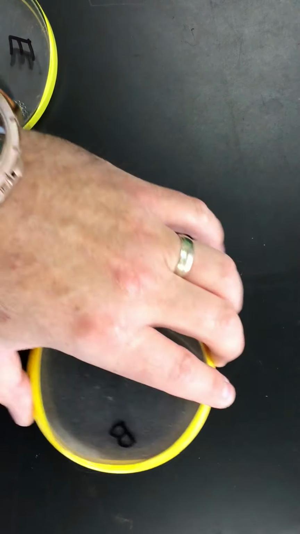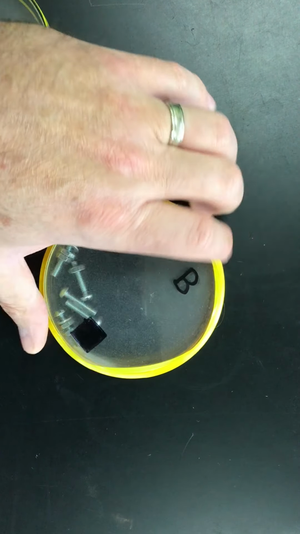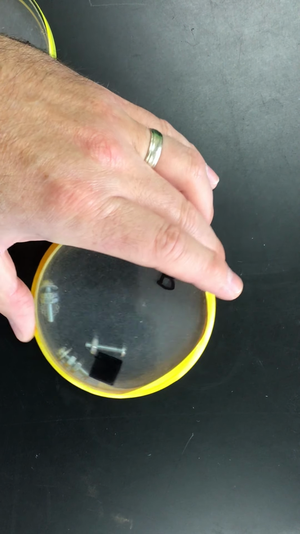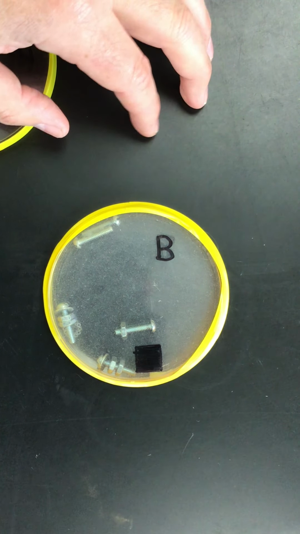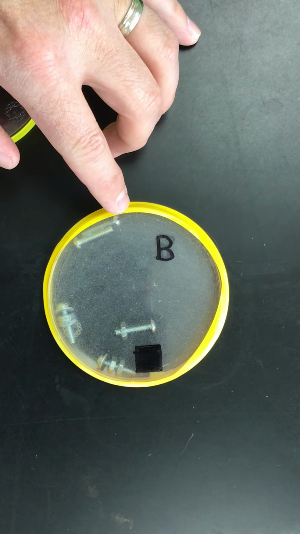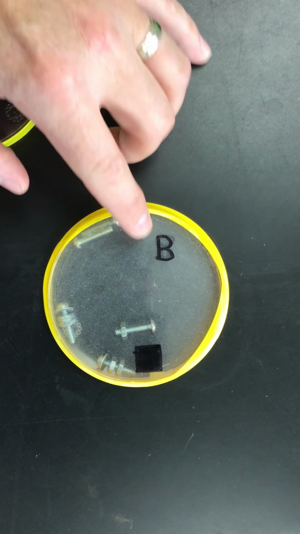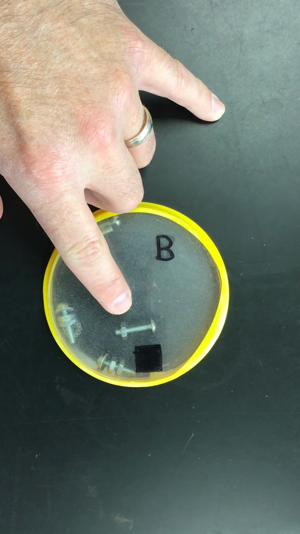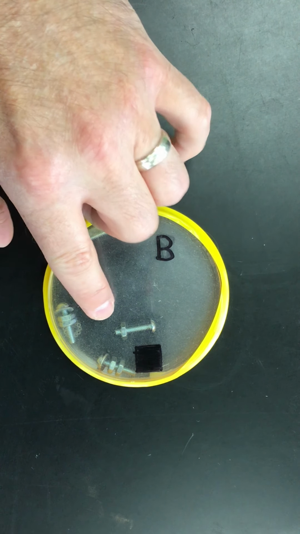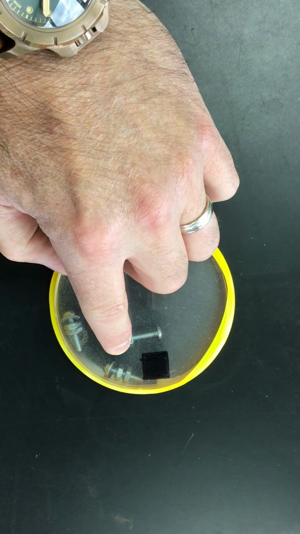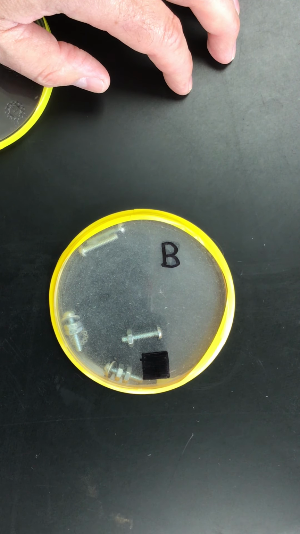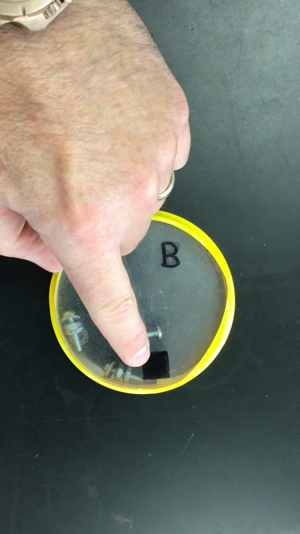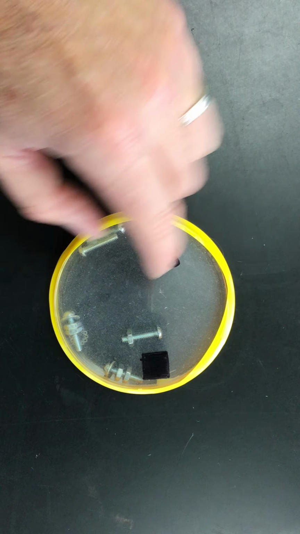We'll take a look at letter B here. I'll shake these around a little bit so you can see what's going on. For letter B, these are bolts. We have two bolts that are connected. We have a bolt and a nut that are connected. And then these two here are the same: a bolt, two nuts, and a washer, all connected to each other. And then you have two of these, 1 and 2.